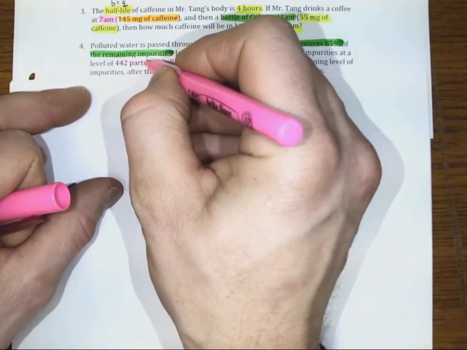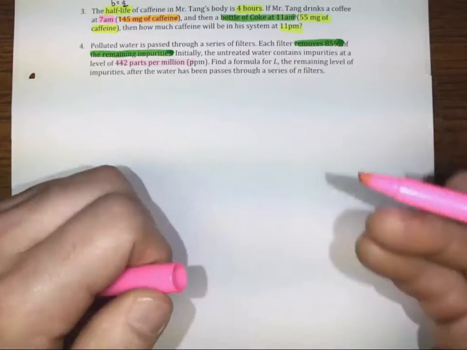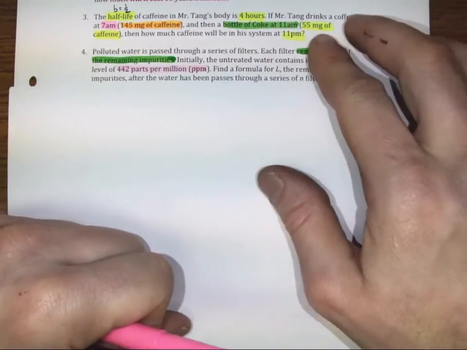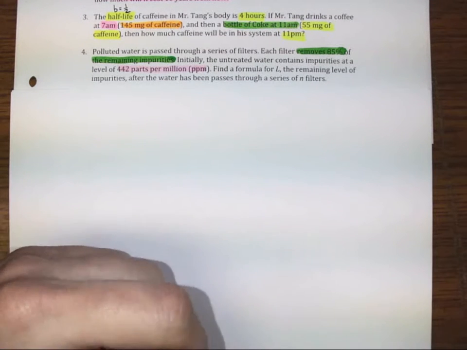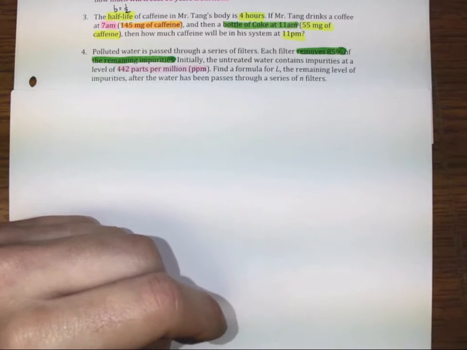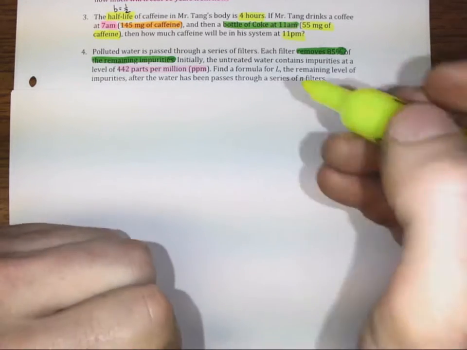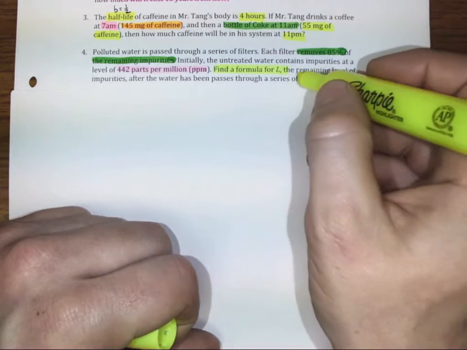So we're going to find a formula for L, the remaining level of impurities after the water passes through n filters. So it looks like we're only looking to find a formula after it's passed through n filters. All right, let's see if we can sort this out.